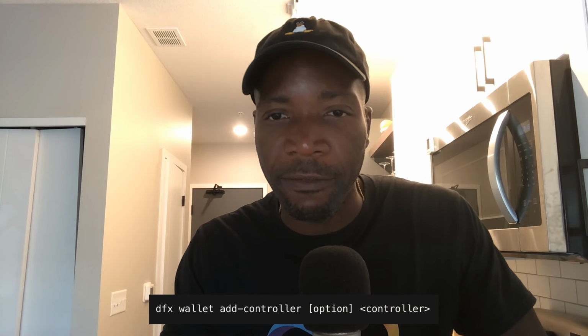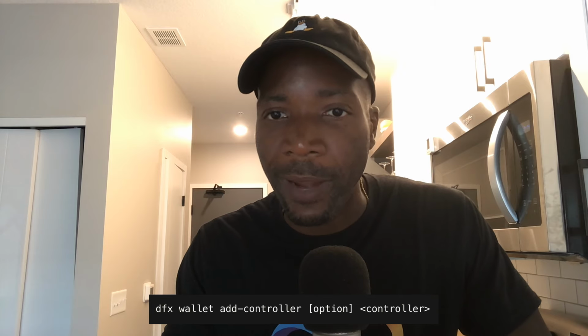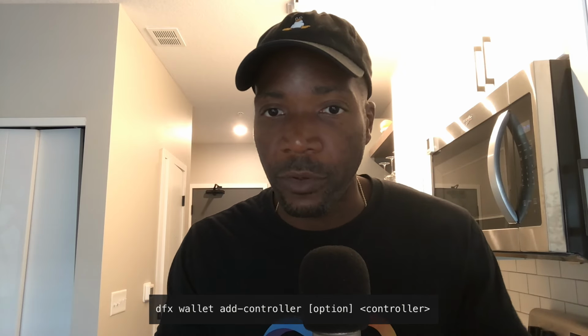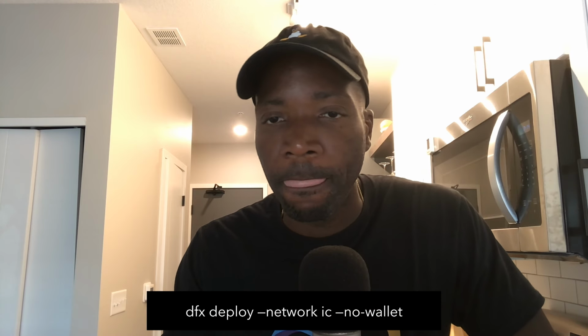All we have to do now is two things. We have to add the controller ID of the canister we created to the project. That's done very easily by using a dfx wallet command. I believe it's dfx wallet add-controller. And we're going to do it right here. And after you add the canister controller to the project, you can deploy it to the IC using a dfx deploy command. Enough talk, let's get to the code. And again, I made a little mistake. Remove the S from canisters. It should be canister underscore ids.json. So let's deploy it right now.